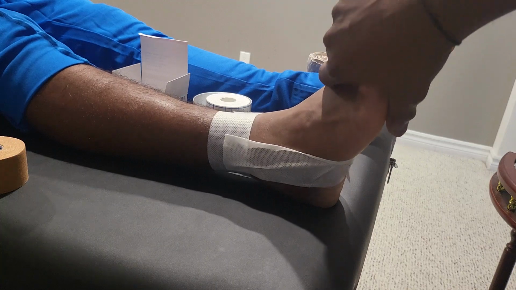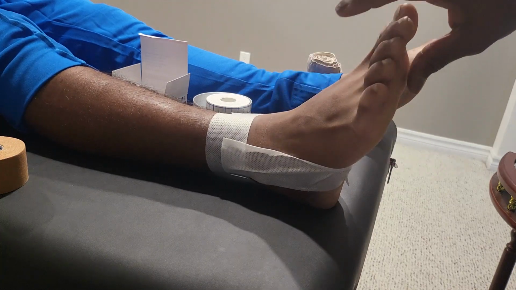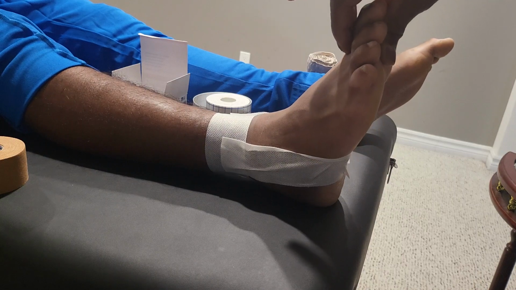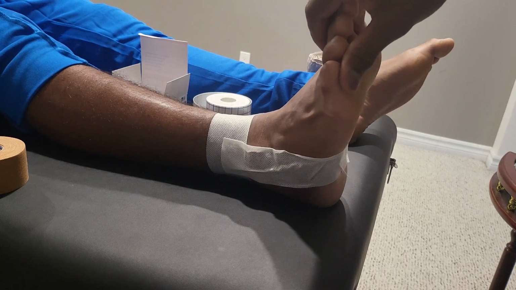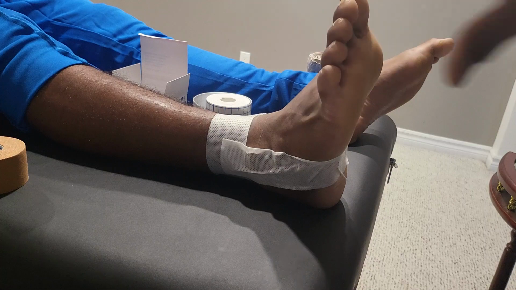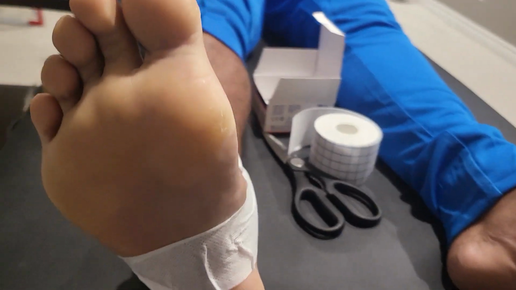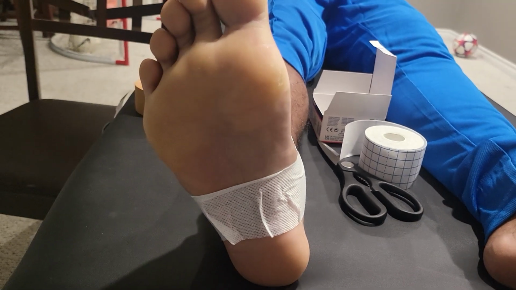I'm not going to go into inversion. If possible, to a pain tolerance, you're going to ask the client to dorsiflex a little bit above and then slightly out. Make sure it's kind of angled out. And I'm going to bring this over here so you can see what's happening.